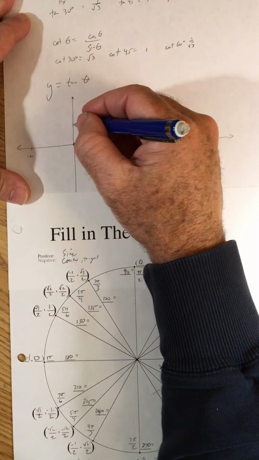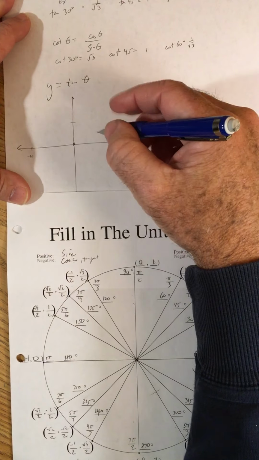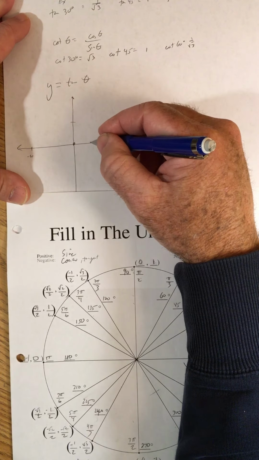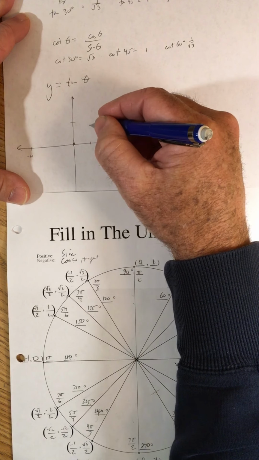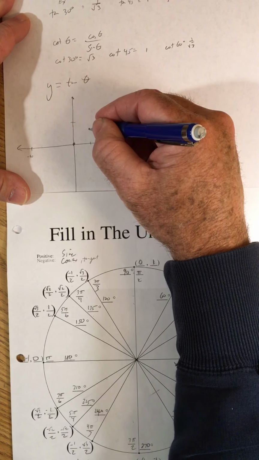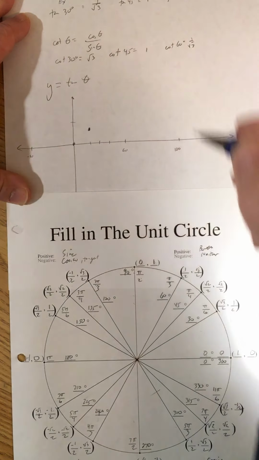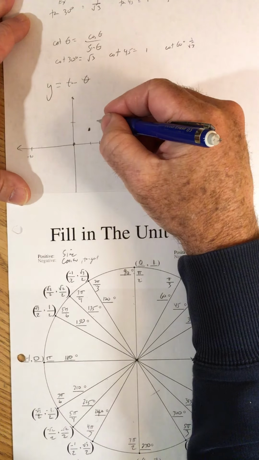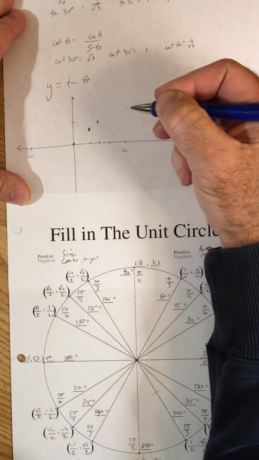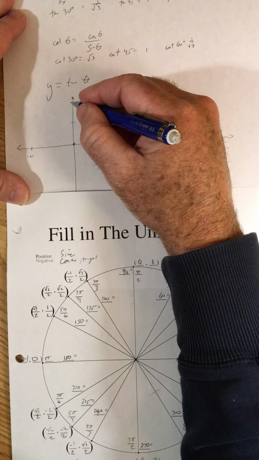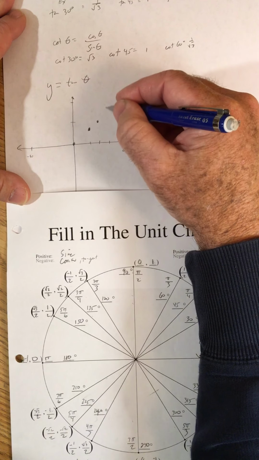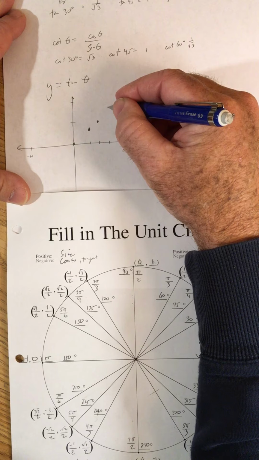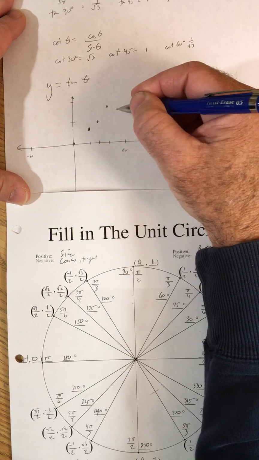So if this is 1 divided by the square root of 3, there's 45, there's 30, there's 60. 1 divided by the square root of 3 is more than half, but not 1. Tangent 45 is 1. Tangent 60 is the square root of 3, which is 1.732, something like this. And we're going to label these points.